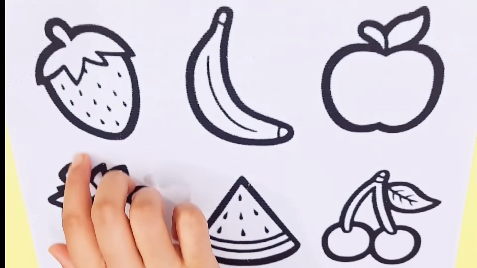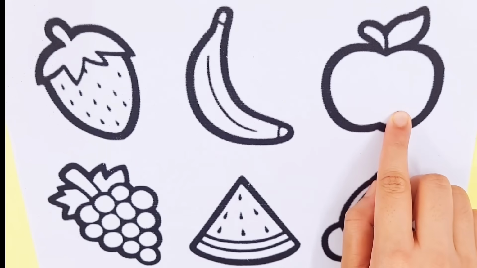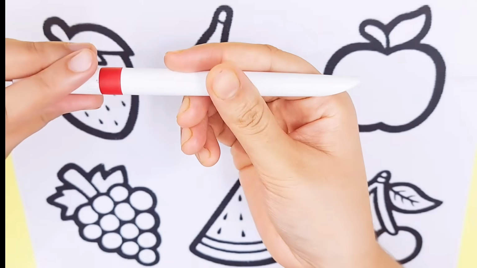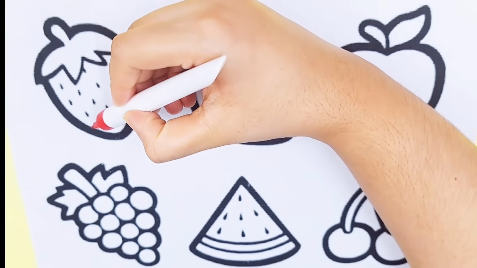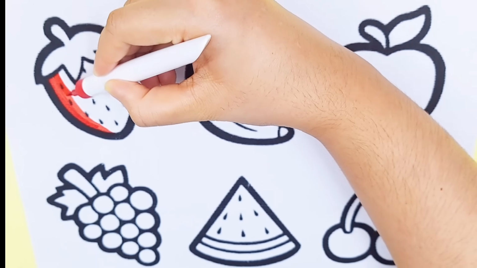Let's learn some fruits. Strawberry, banana, apple, grapes, watermelon, cherry. Red color. Strawberry. Strawberry is red.